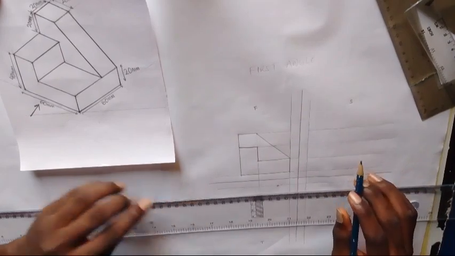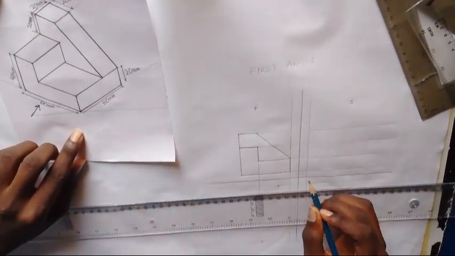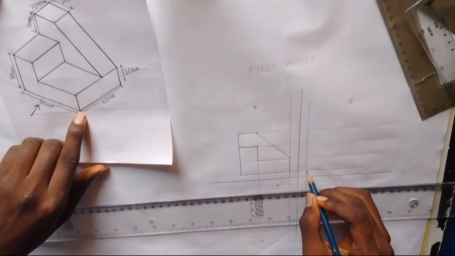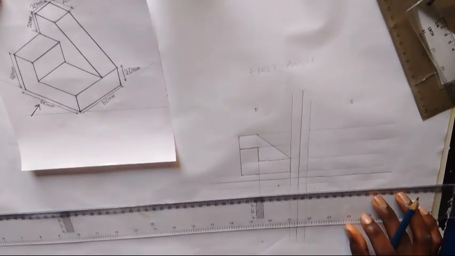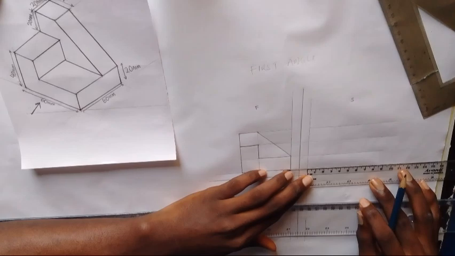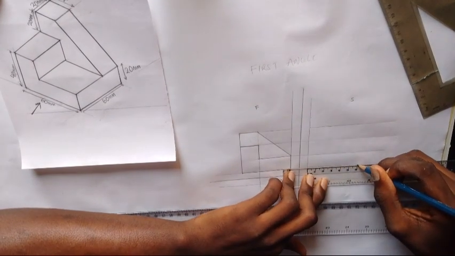Now, the first thing for us to take is our 60 millimeters. For this side, this is our origin, which is this place. Then we take a distance of 60 millimeters to the right. We use our ruler, just sticking 60 millimeters to the right. 60 millimeters.